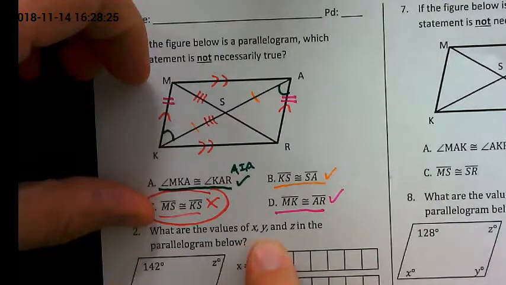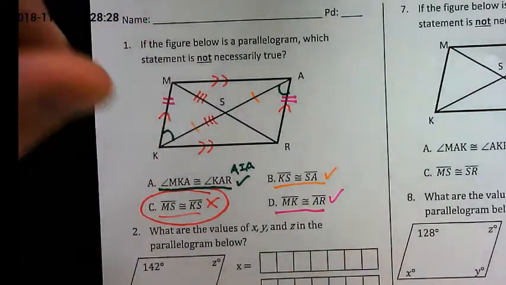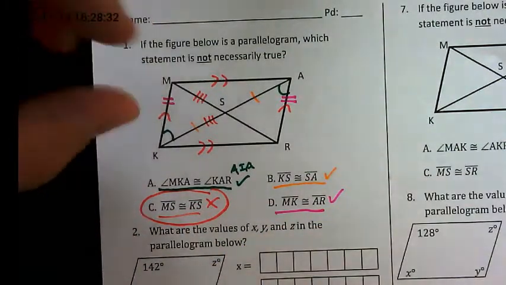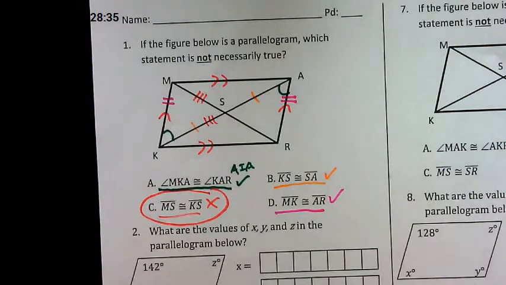What are the values of X, Y, and Z? Now, again, this is a parallelogram. All we need to use on this one, we have angles labeled. We don't have anything else. We don't need to worry about any other parts of this.